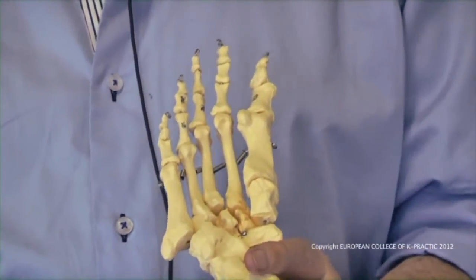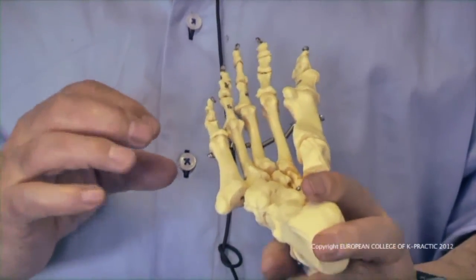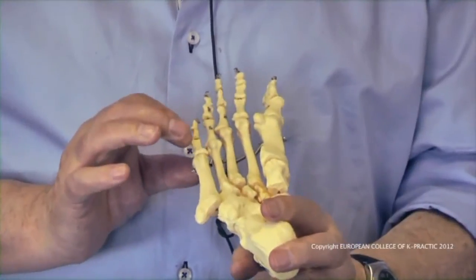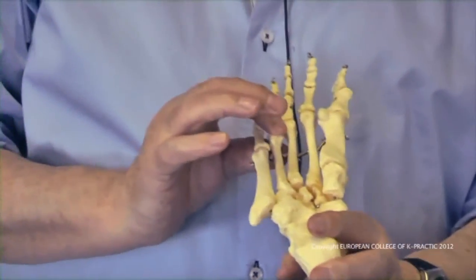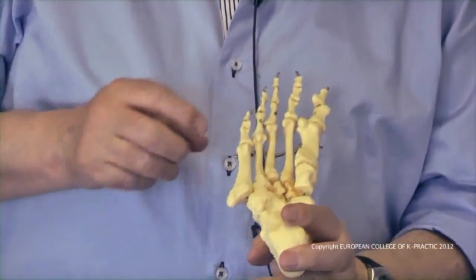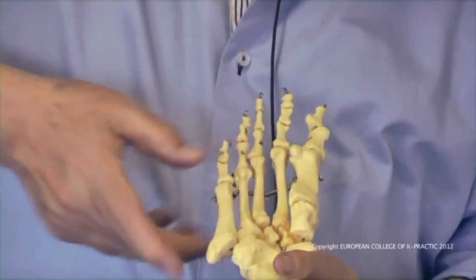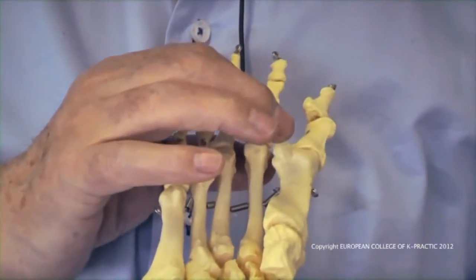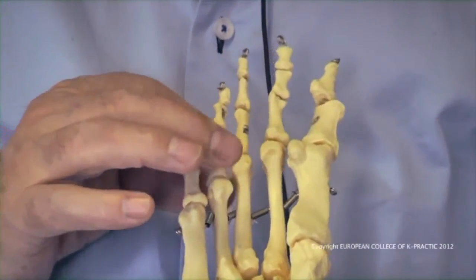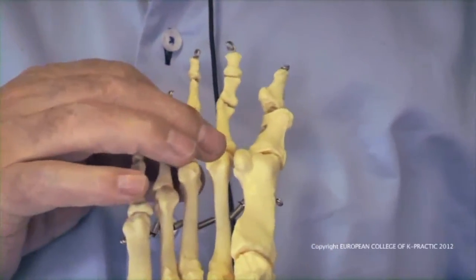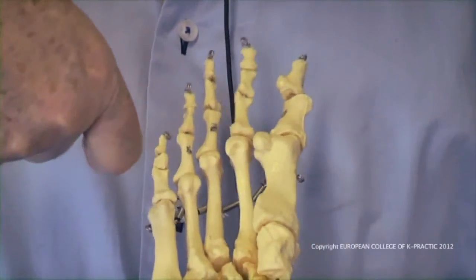Now, also up the other end of the metatarsals up here, we call these the pads. If you go along here, you'll find sore spots in the pads where these are blocked, where these junctions are blocked. And again, it's the same procedure.